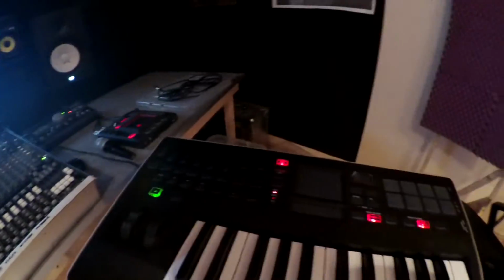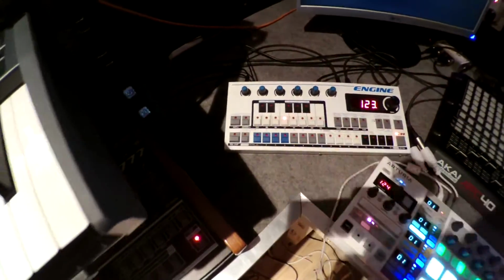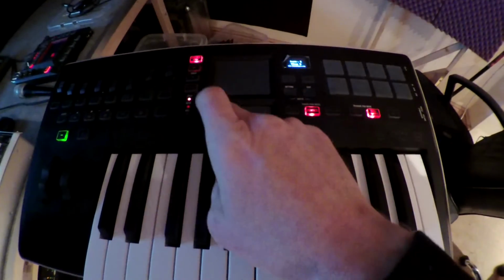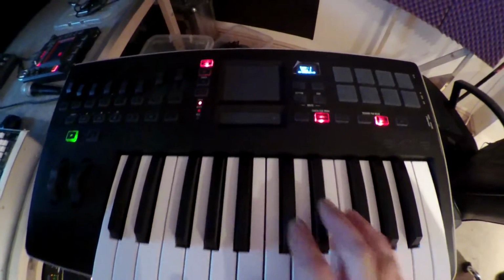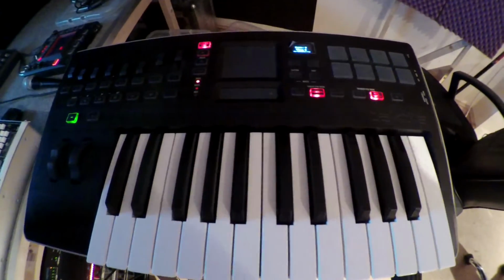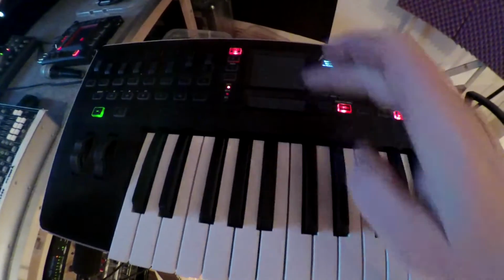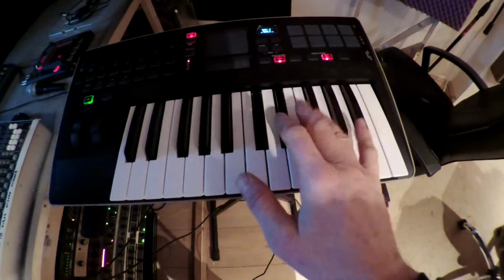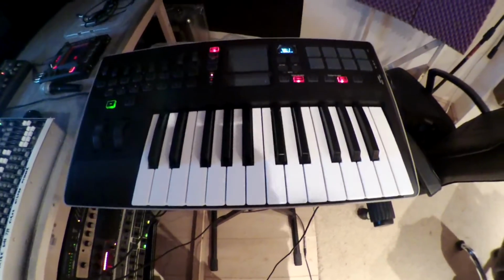So if I choose the corresponding channel on the Engine, say channel 4, and then go to channel 4 on the Tactile, I can play the Virus channel 4. And then again, if I go to channel 5 and choose the corresponding channel on the Engine, I can play channel 5 of the Virus.